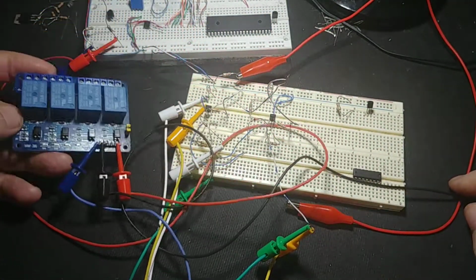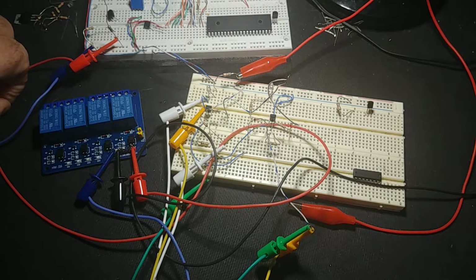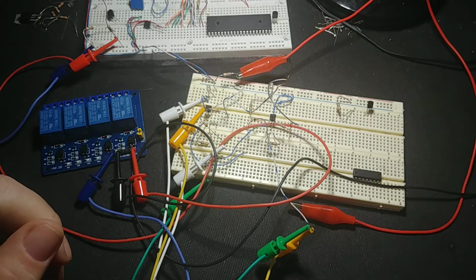And this project is to build a chlorine generator, and I hope to have more videos out showing the progress and more circuit board stuff.